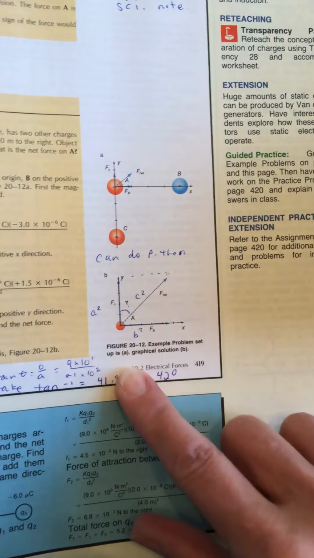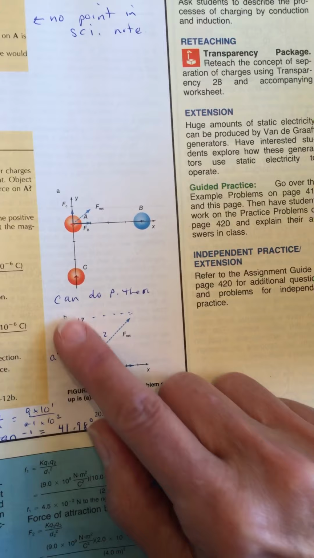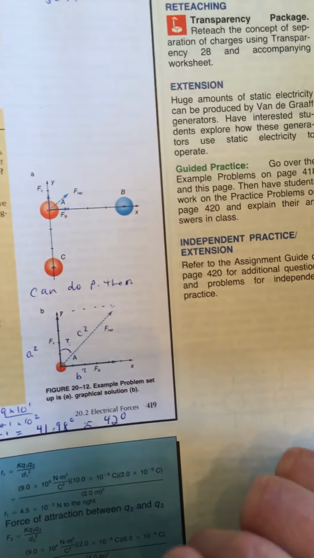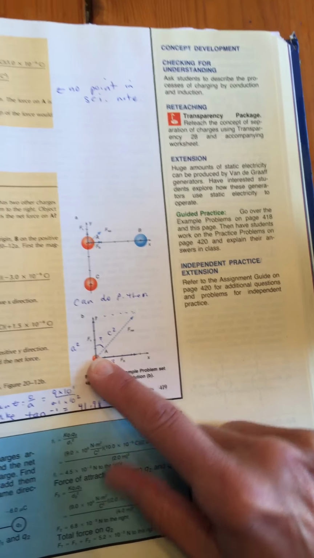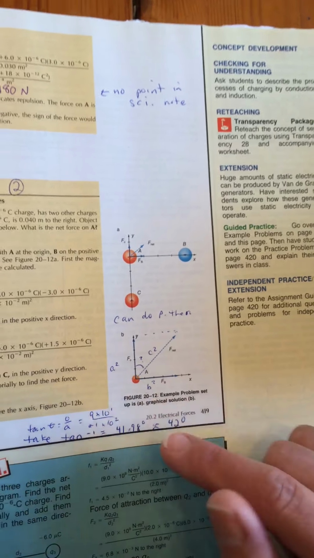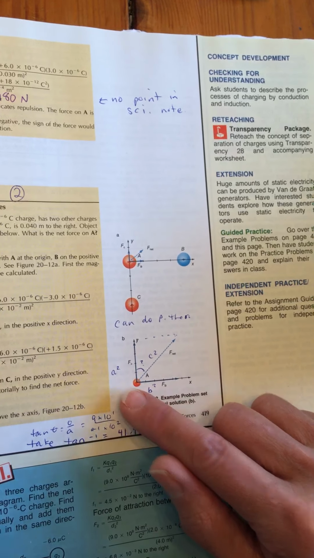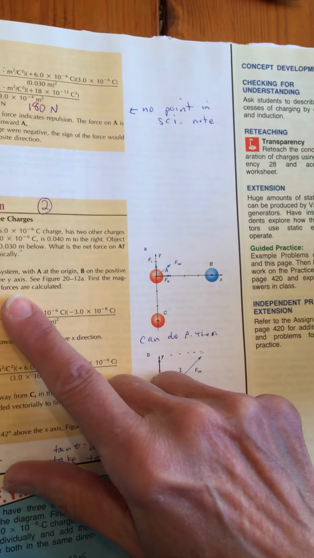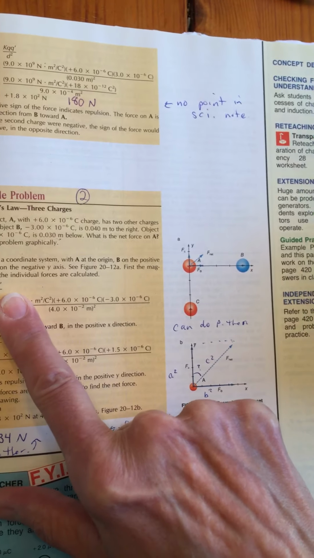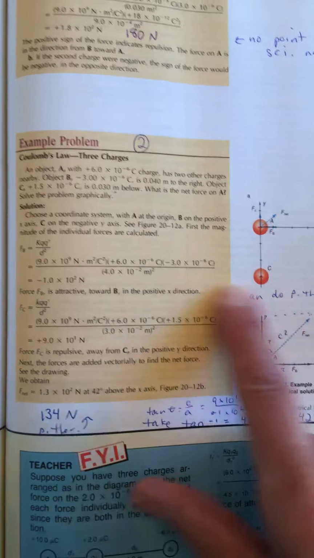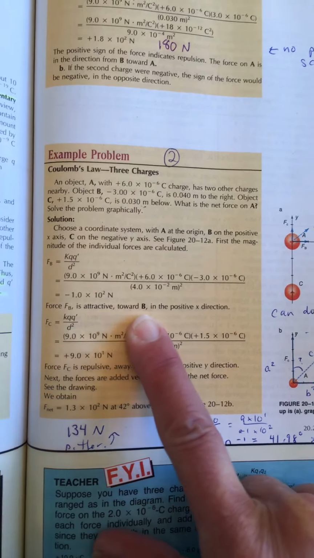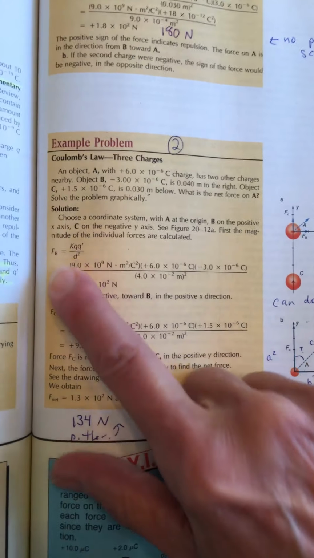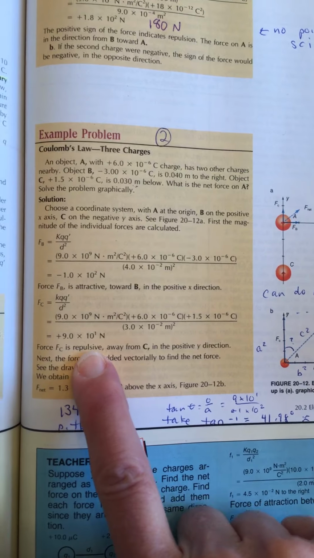It says, solve the problem graphically. So they set it up in a vector diagram. This is A squared, that's B squared, and we can figure out C squared by using Pythagorean theorem. So choose a system with A as the origin, B is the positive x-axis, and C is on the negative y-axis. I said that backwards. So you see this figure. So that's our formula. We substituted everything in and get the force. And then force B is attractive toward B, the positive x direction. So that's force B. And now we fill it all in again for C.